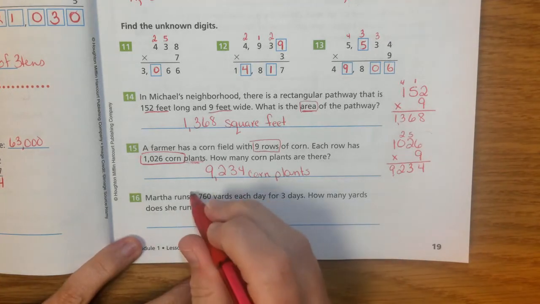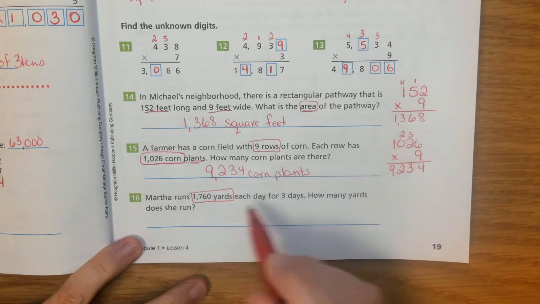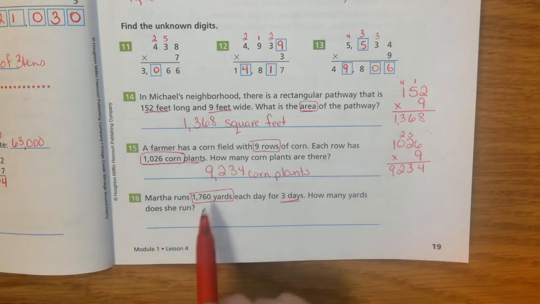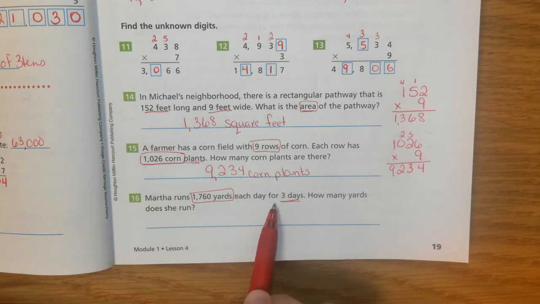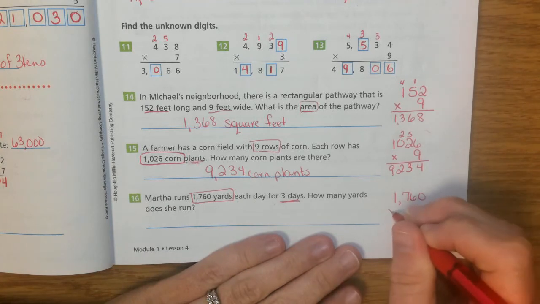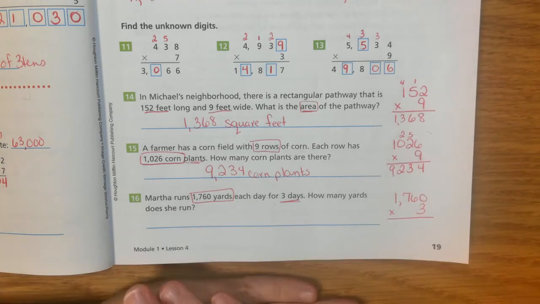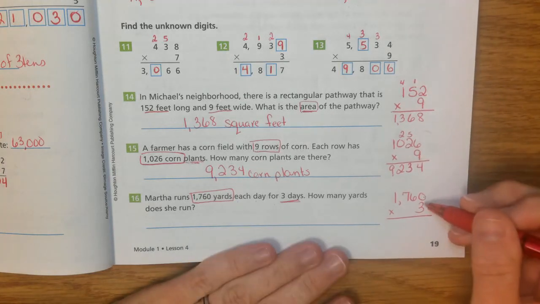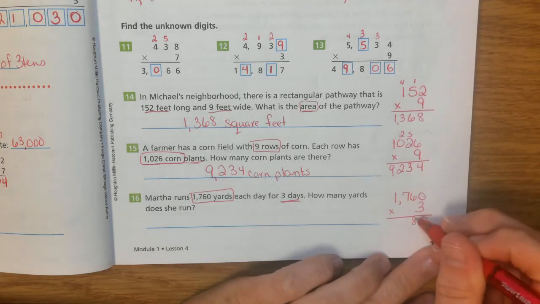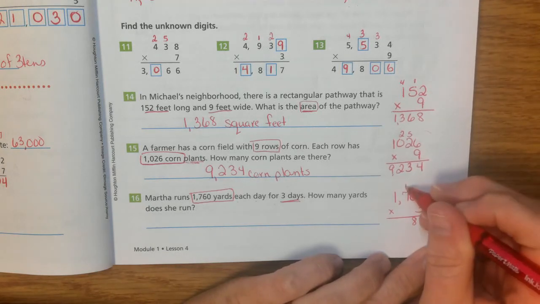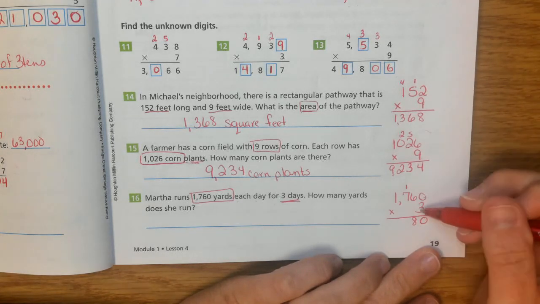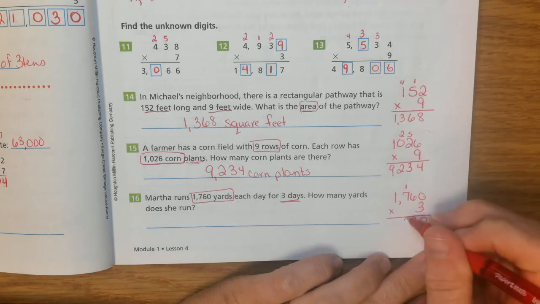Martha runs 1,760 yards each day for 3 days. How many yards does she run? So every day she's going to run that many yards for 3 days. So we're going to need to multiply 1,760 times 3. 0 times 3 is 0. 6 times 3 is 18, so I'm going to bring my 8 down in the tens place, and I'm going to regroup my 1 over the hundreds. 7 times 3 is 21, plus 1 is 22.